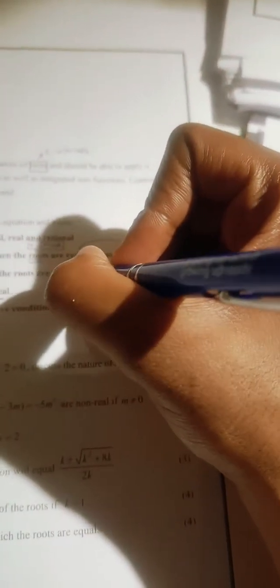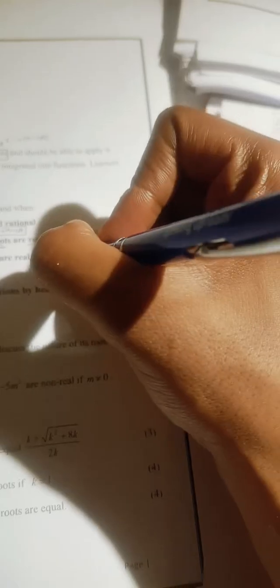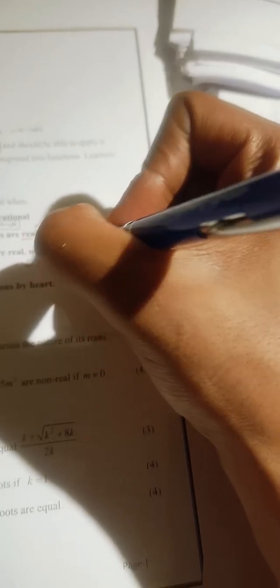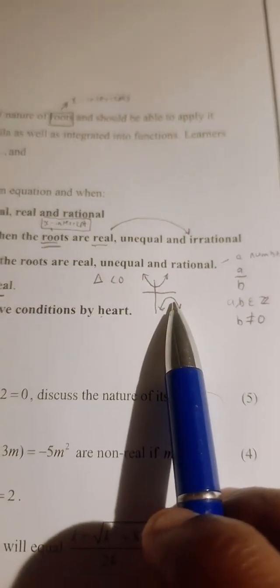Now I want to show you graphically what we mean when delta is less than 0. Graphically, guys, you have a parabola that is basically floating. Why is it floating? Non-real means it has no real roots.